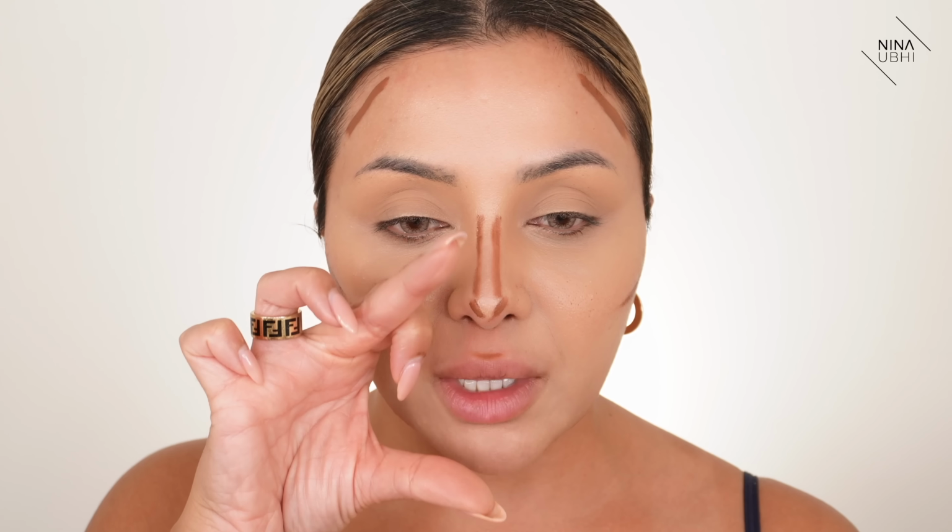Here and here is to make my lips look a little bit bigger. And then under the jawline here is just to help sharpen the jawline. I'm going to take that down into the neck area. I'm using my Charlotte Tilbury Hollywood complexion brush, because this brush honestly blends everything in together really well.